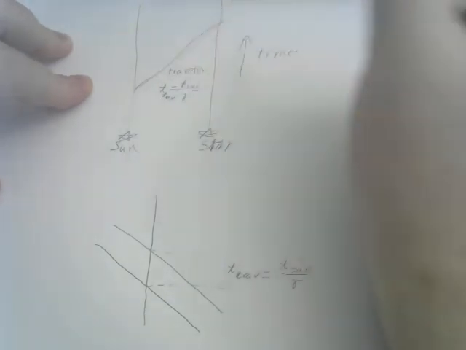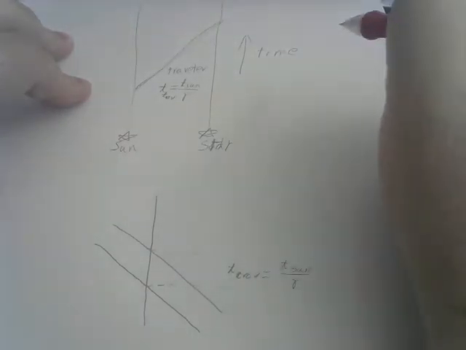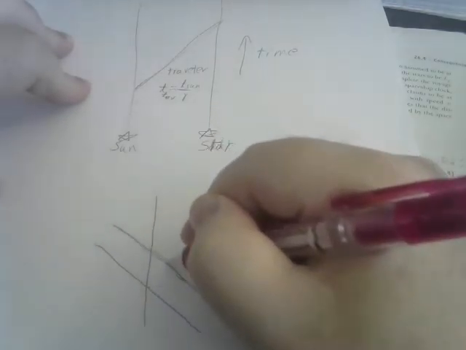There's one thing that is common between these two things, though, which is that the slope of this line, which is the relative velocity between the traveler and the sun and the star, should be the same, or rather equal and opposite, as the slopes of these lines.